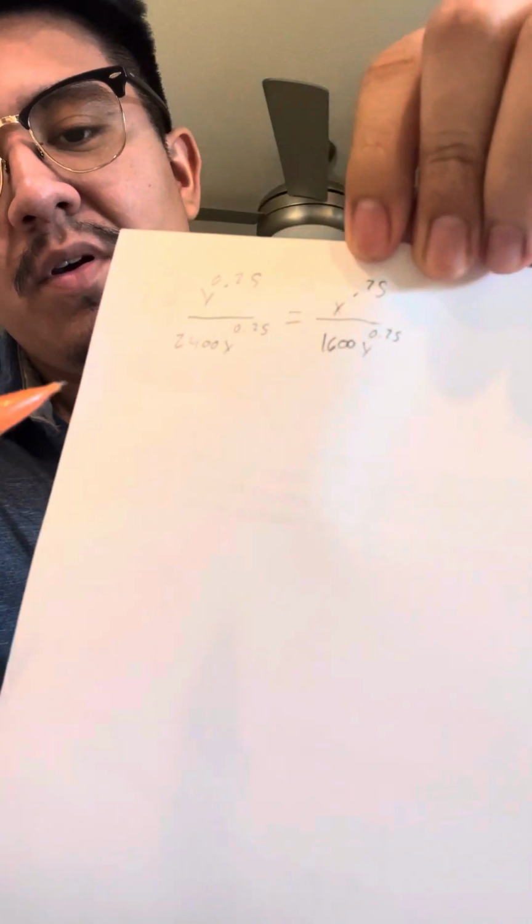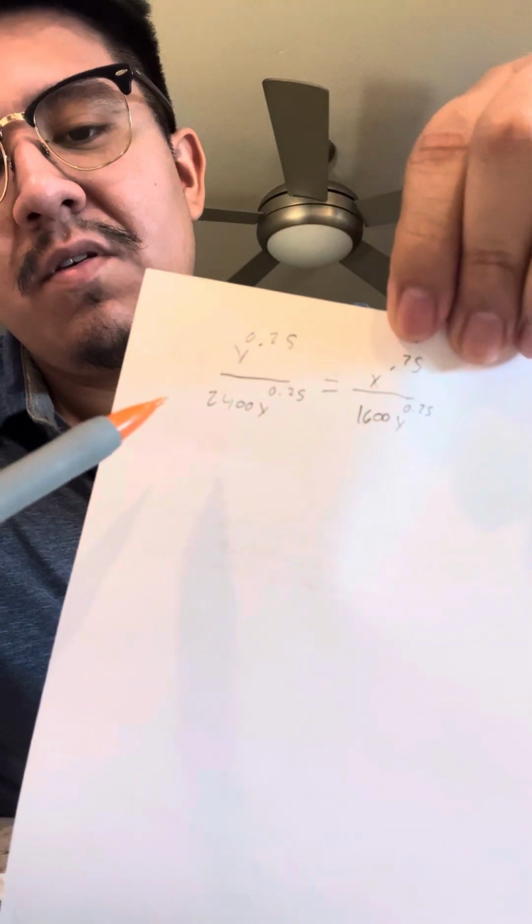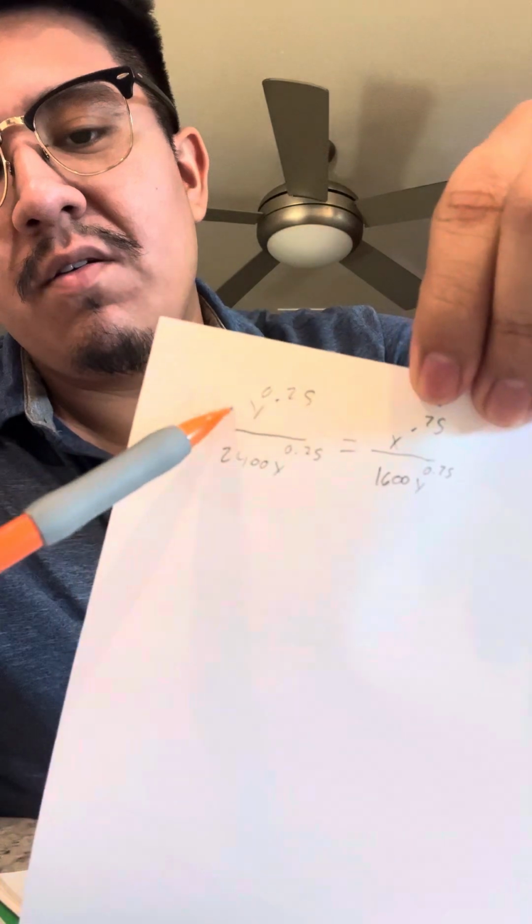So it's going to be x to the 0.75 over 1600 y to the 0.75. So that's what I'm doing right now, so I could find either y or x.